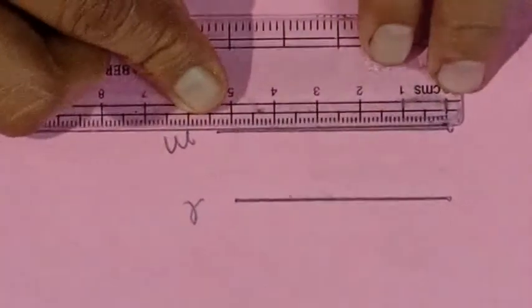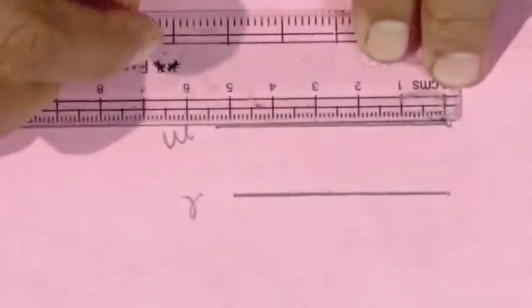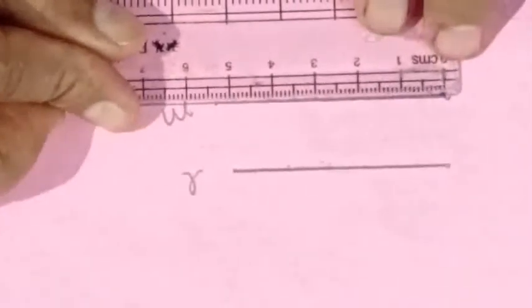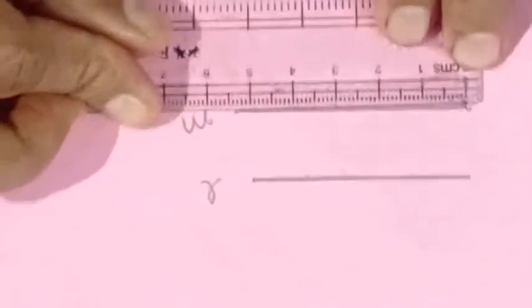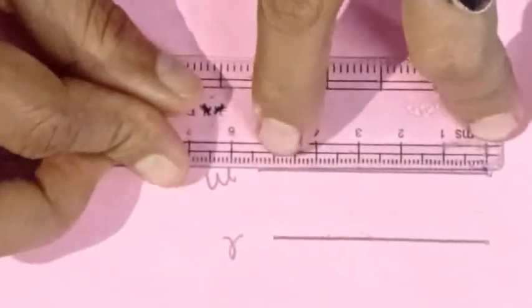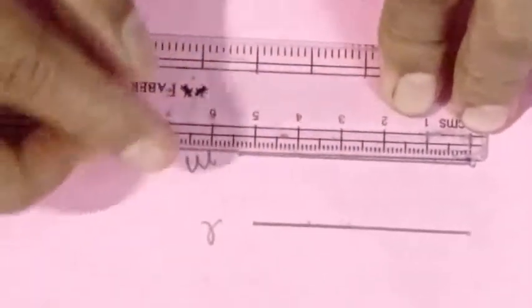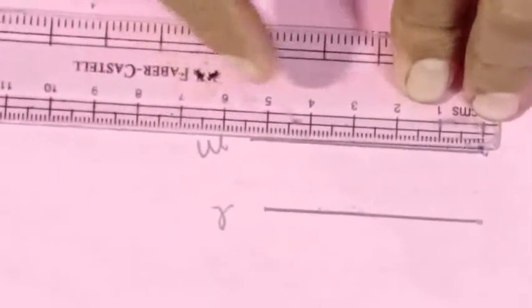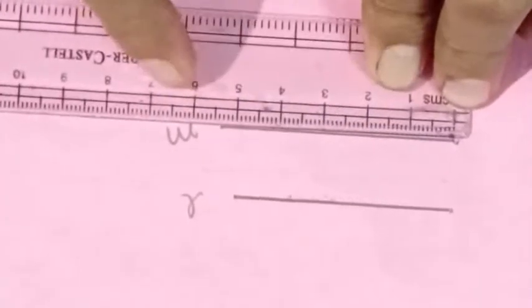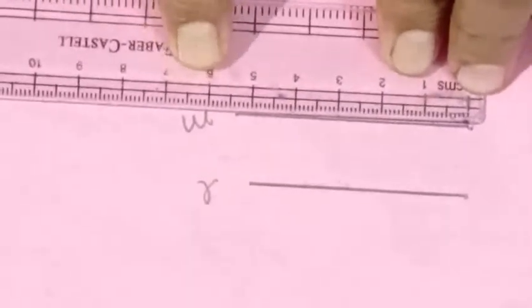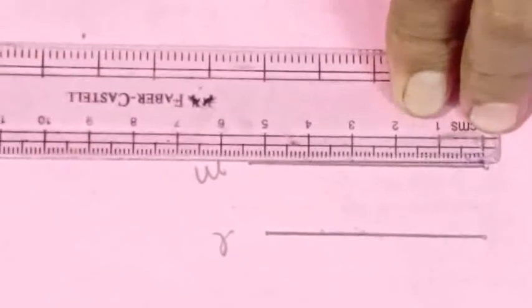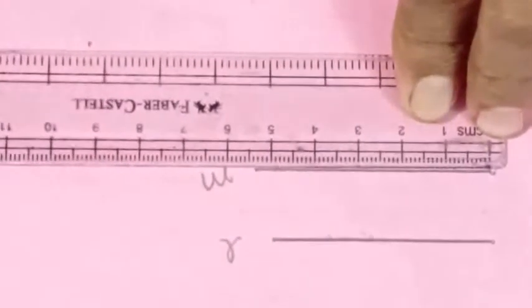If I am looking just above the scale, put your eyes just above the scale, that means at 90 degrees, here you can see the correct measure. Set it and see. Here it looks like 5.4. So by placing your eyes off the scale to read the length of the line segment, because of that placement of your eye, you will not get the correct measure.